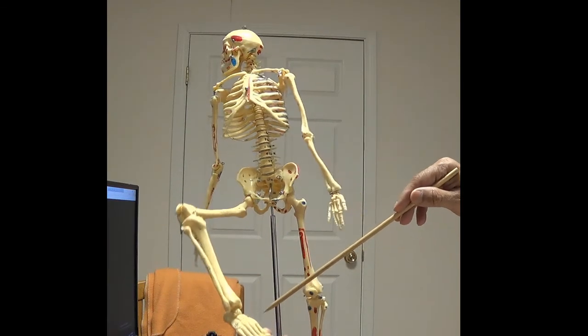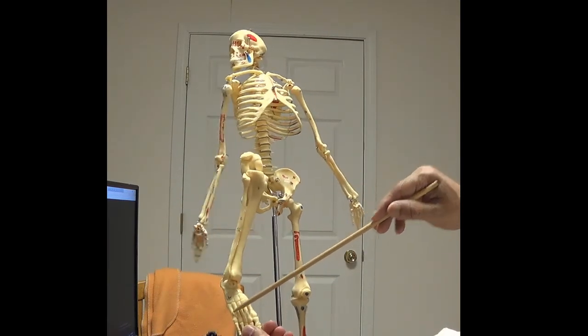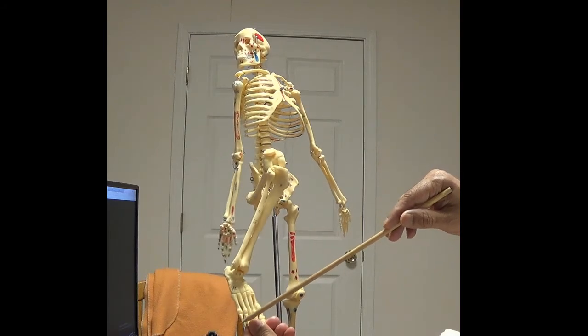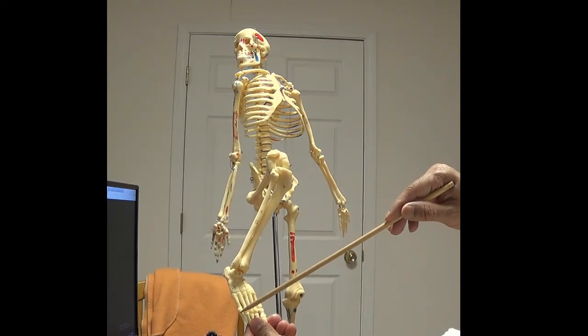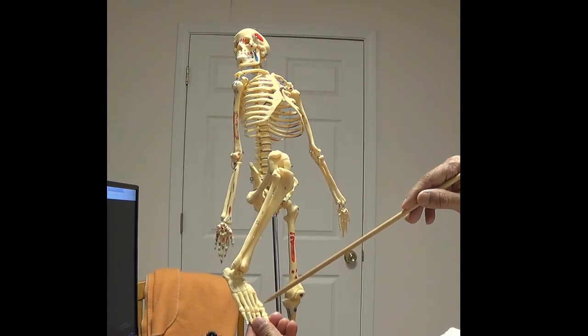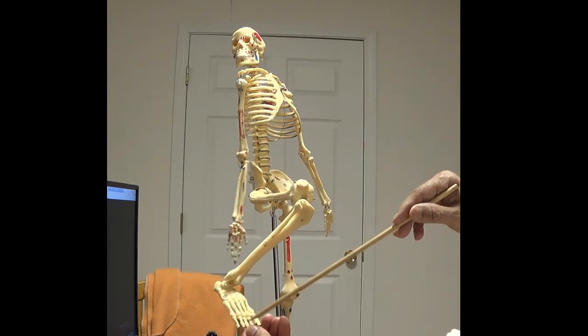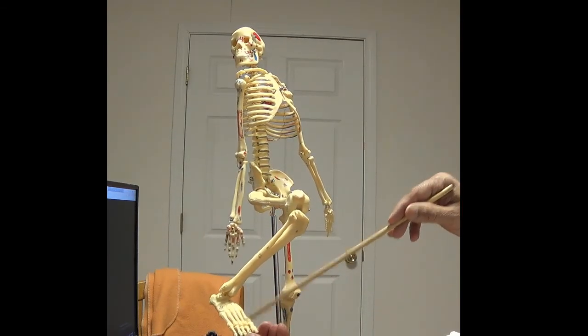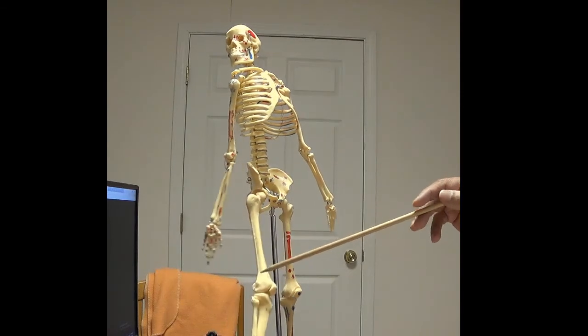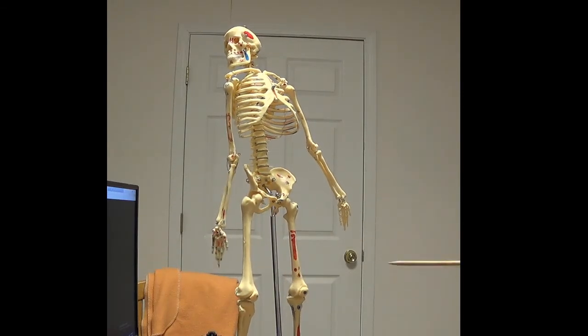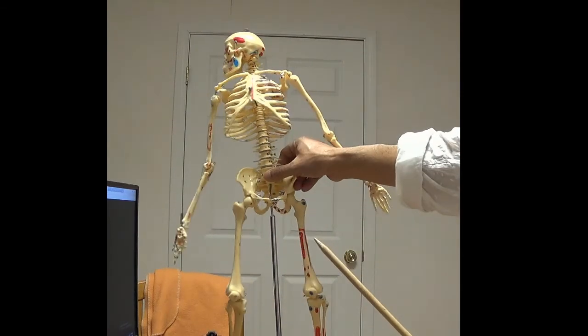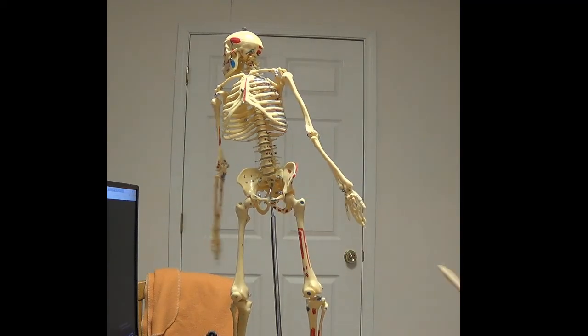Okay. And then metatarsals articulate with the phalanx by metatarsophalangeal joints, and between the phalanx or toe bones you have interphalangeal joints. Okay. So those are the important joints in your skeleton.